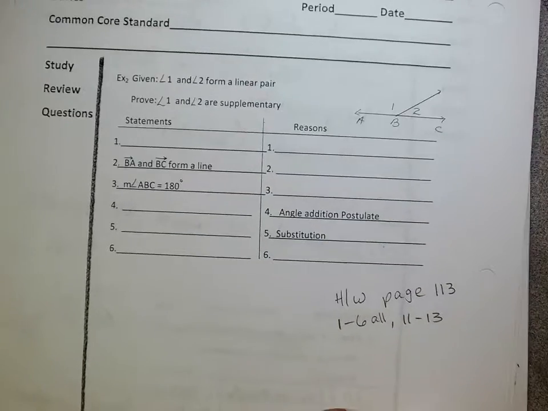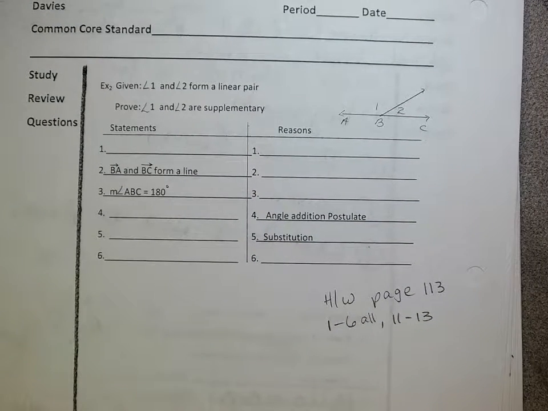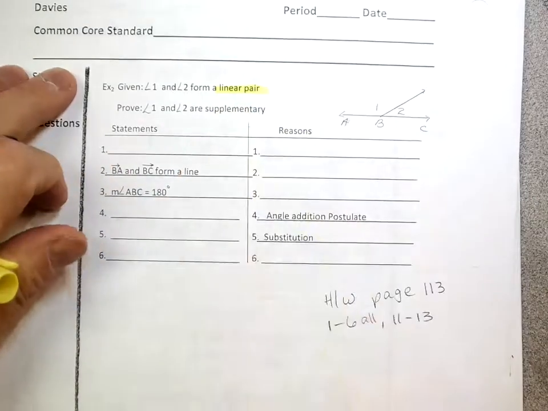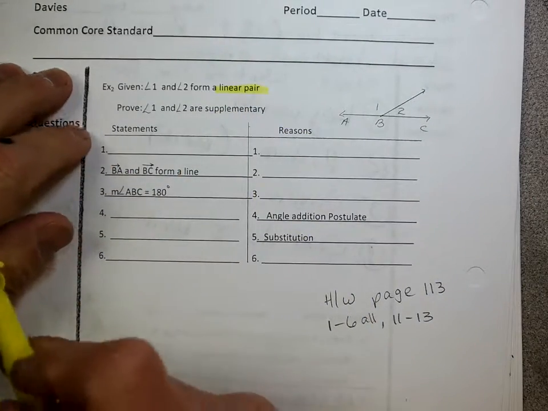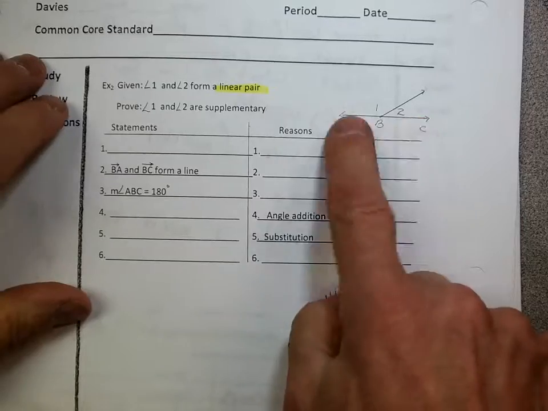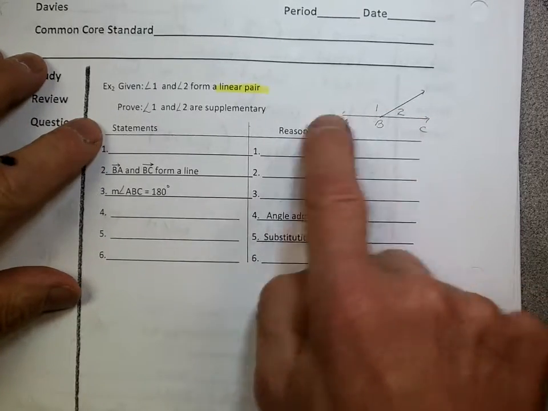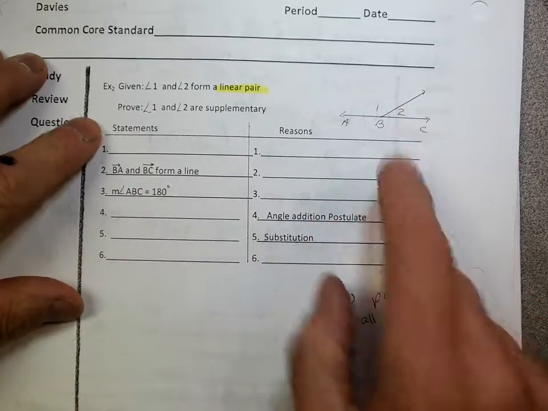So here's another proof. Again, let's go through our steps. First step, our key thing is I'm going to look for keywords. Here's a keyword, linear pair. I'm going to look at my figure and my drawing. It looks like I've got angle 1 and angle 2, and it looks like they do form a linear pair, right?